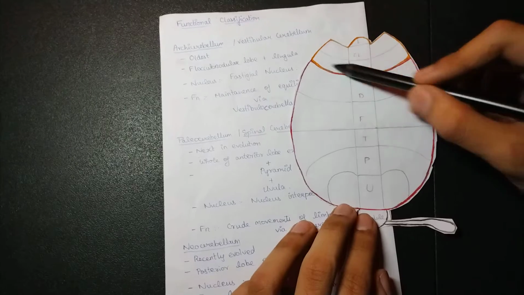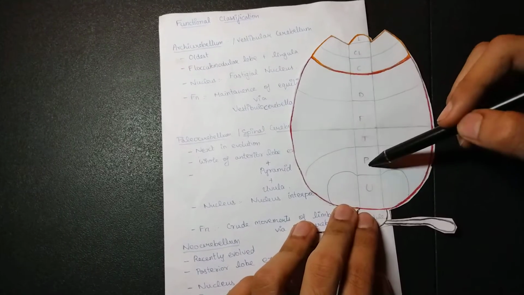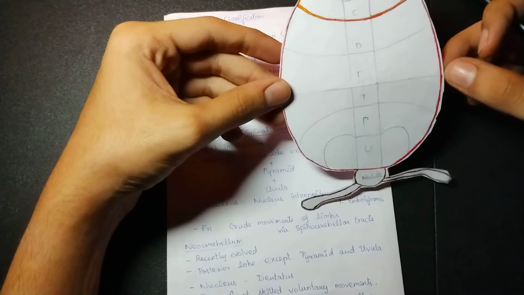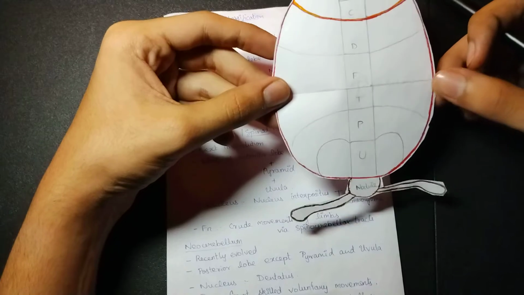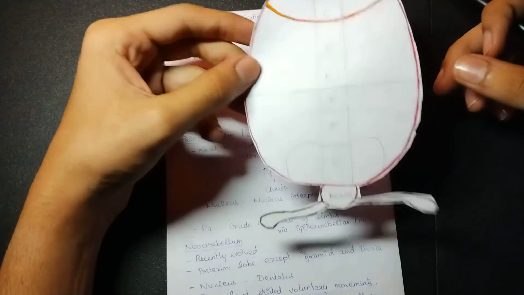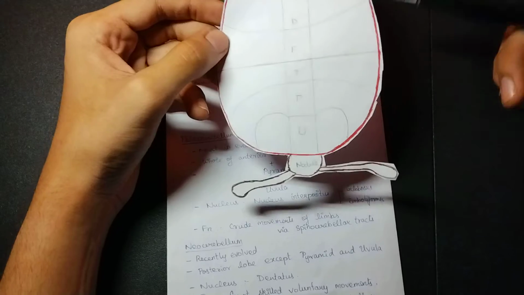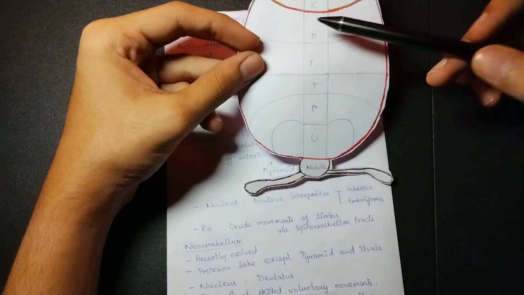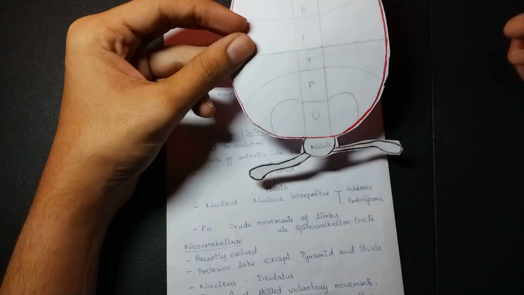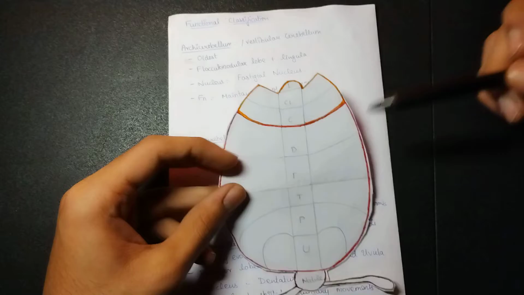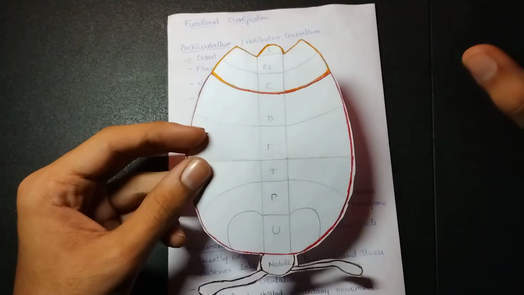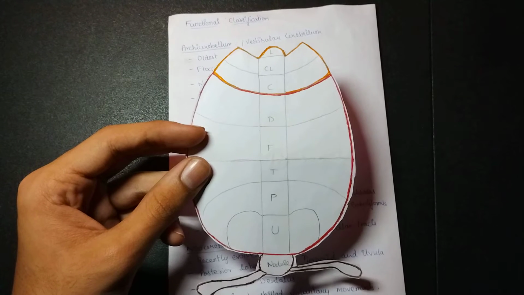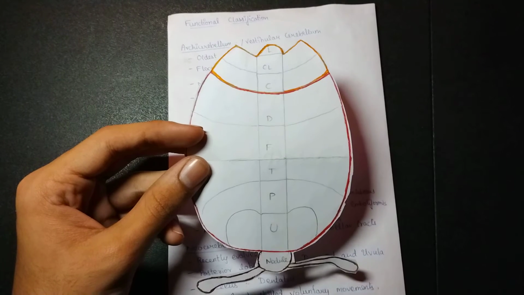The governing nucleus here is the nucleus interpositus, which is nothing but nucleus globose plus nucleus emboliform. This again we'll discuss in a minute. The function of the paleocerebellum, or spinal cerebellum, is mainly to ensure that crude movement is maintained in the limbs. It's not any specialized or skilled movements, just crude movements in the limbs.